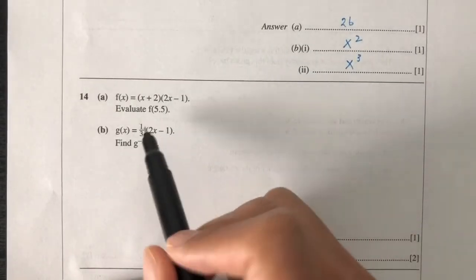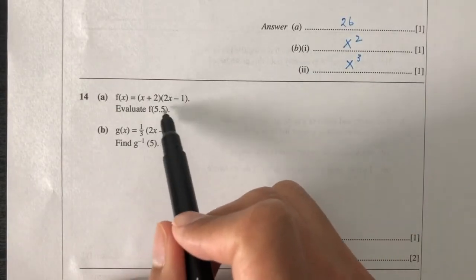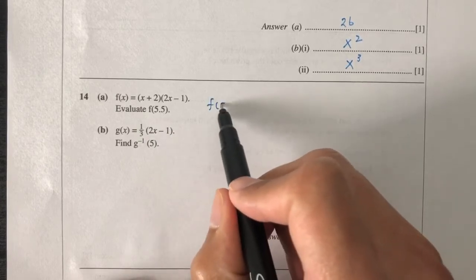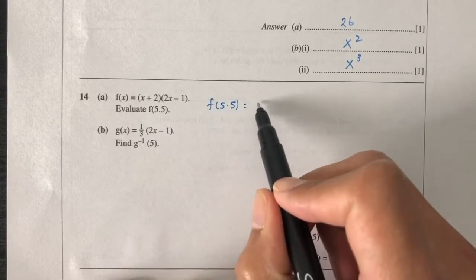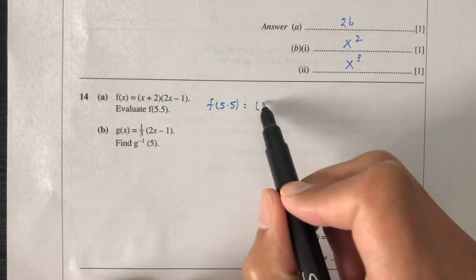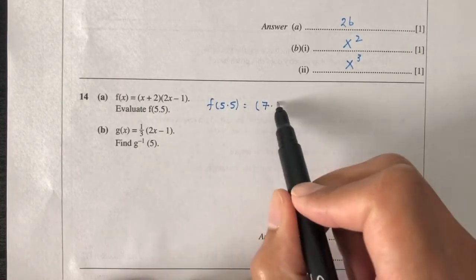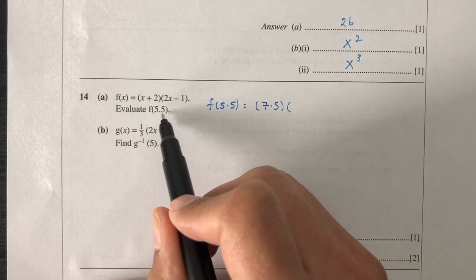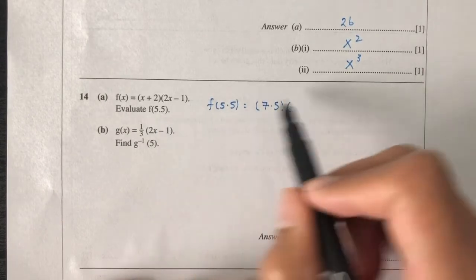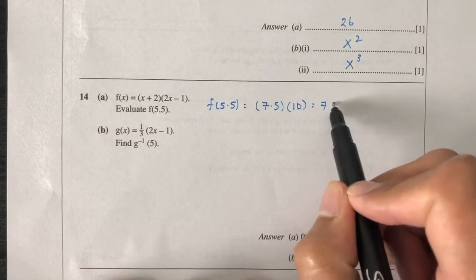Now question 14, we have f of x equal to this. Evaluate this. It means we just have to replace the value of x by 5.5. So 5.5 plus 2 is 7.5, and 2 times 5.5 is 11 minus 1 is 10. So your answer is 75.